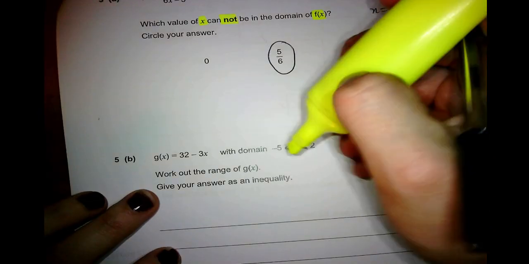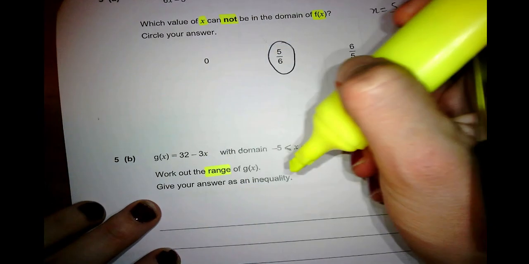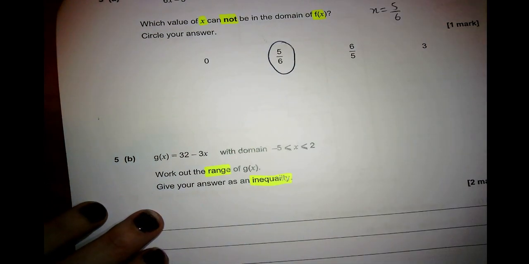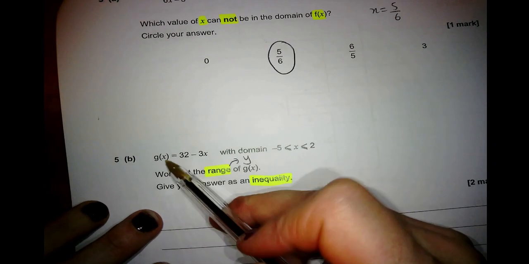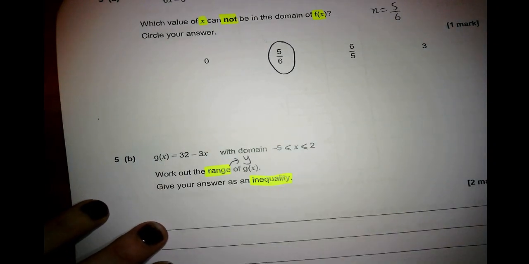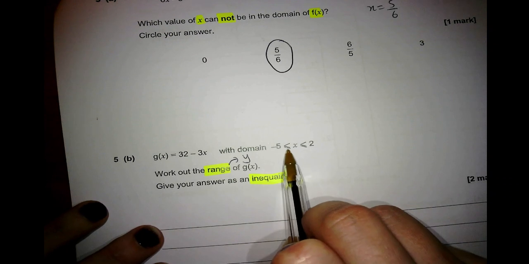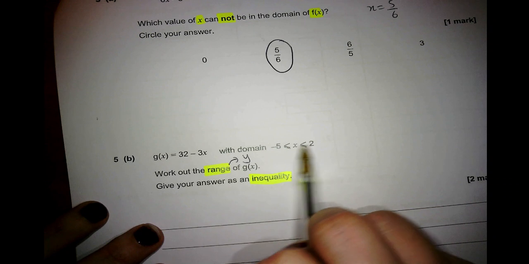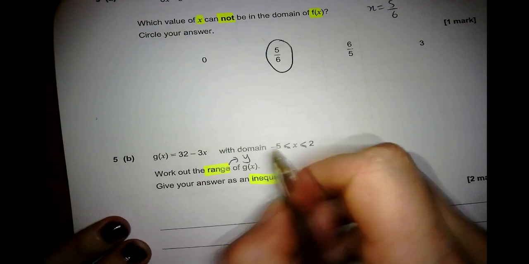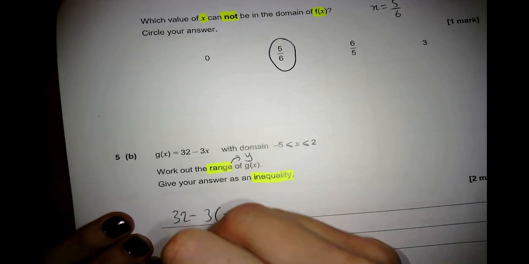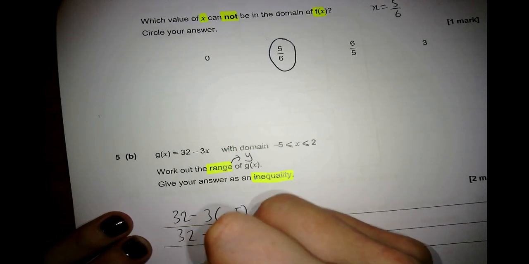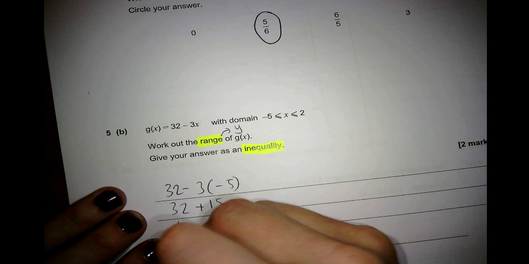Part B. g of x is this with domain this. Work out the range of g of x. Give your answer as an inequality. Range I know is everything to do with y, not x. So in this instance, everything to do with g of x rather than x. I'm going to do a sketch of this. So it's going from -5 to 2. So I'm going to sub in when x is -5. So 32 minus 3 lots of -5. So 32 plus 15, which gives me 47.